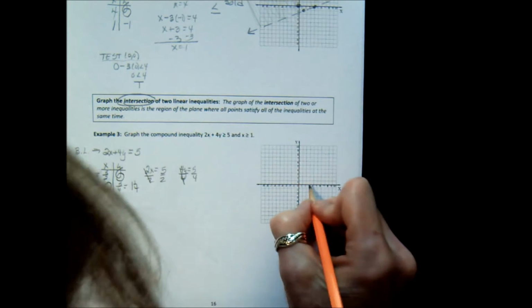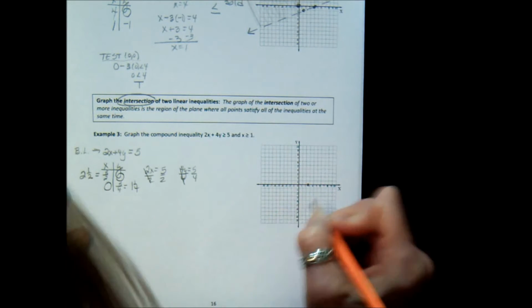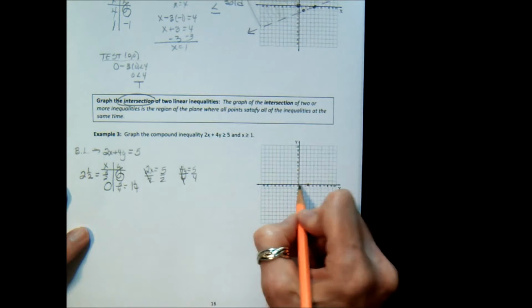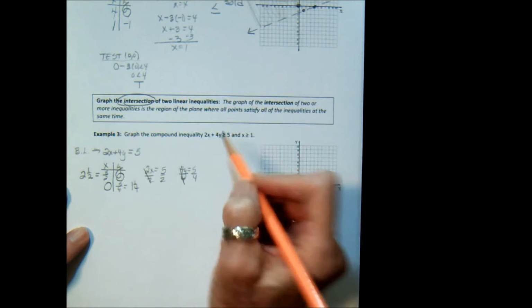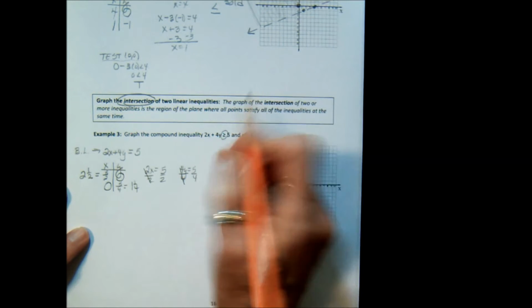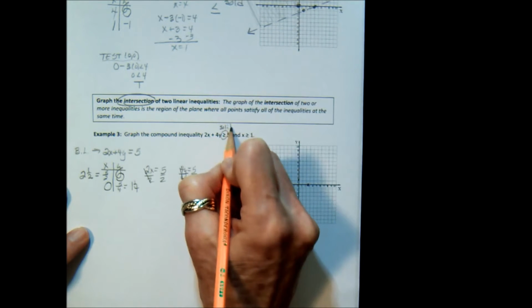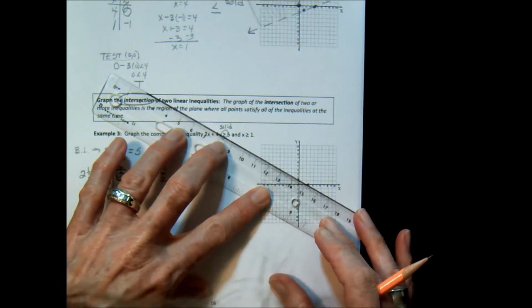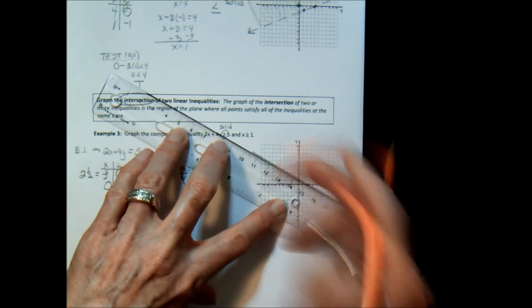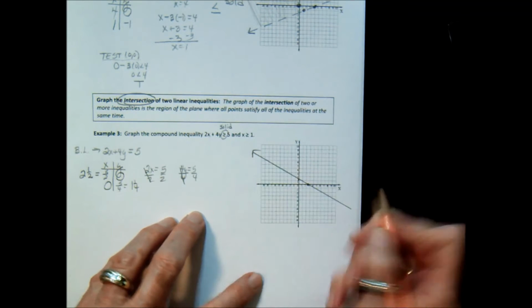So I have the point 2 1/2, 0, which is right about here. I'm just estimating. And then I have the point 0, 1 1/4. 0, 1, and a little bit above that. Because this was an or equal to symbol, I know that I want a solid line connecting those 2 points. So my boundary line is the line passing through those 2 points, and it is solid.